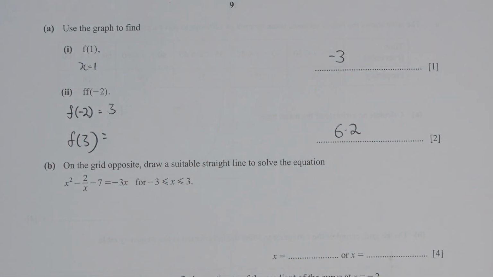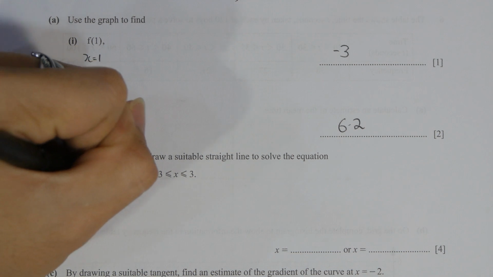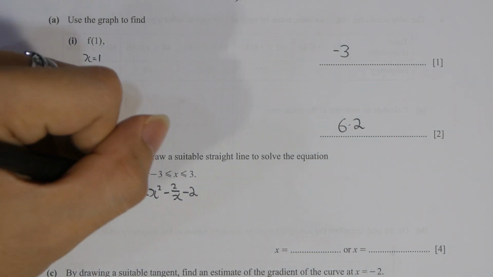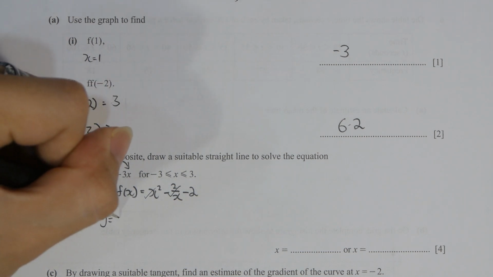For part B, compare the equation given with the original equation. So you realize that there's an excess of -5. Okay, so shift the -5 to the other side. Then you will get your equation as y equals 5 minus 3x.